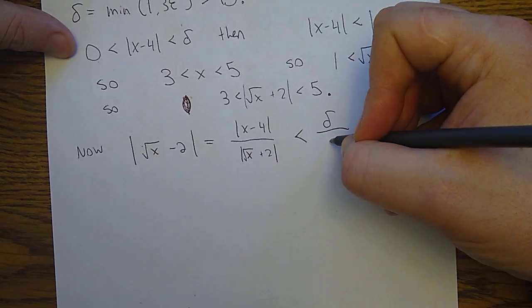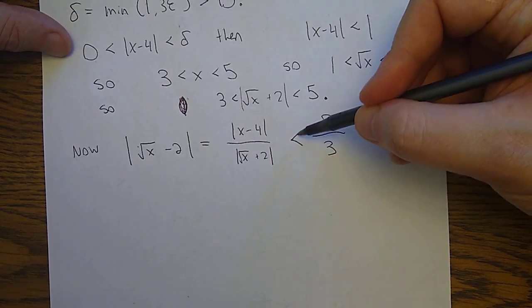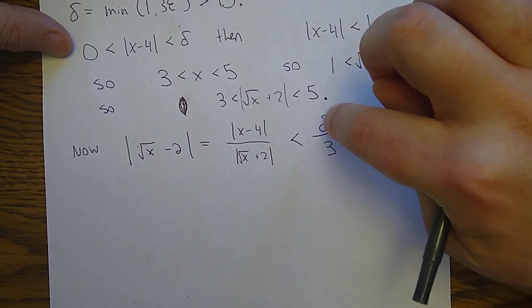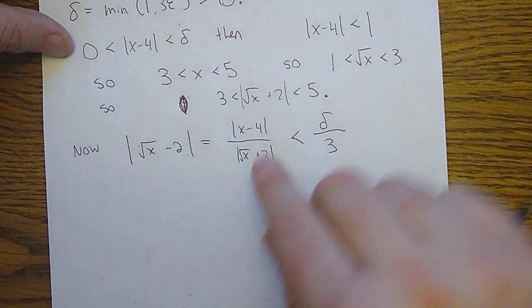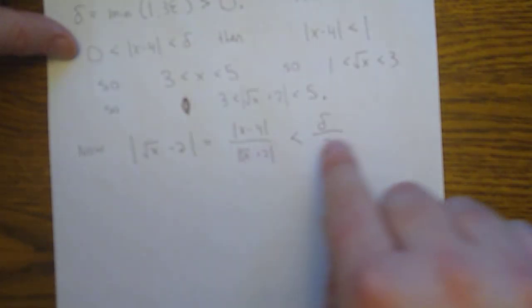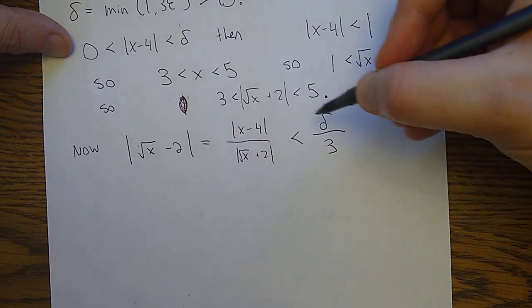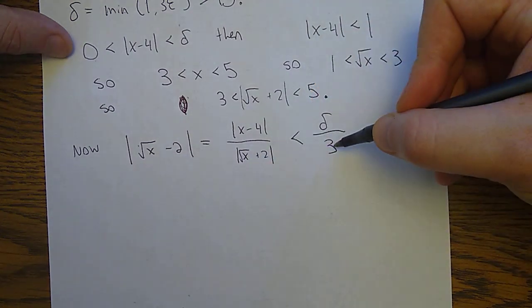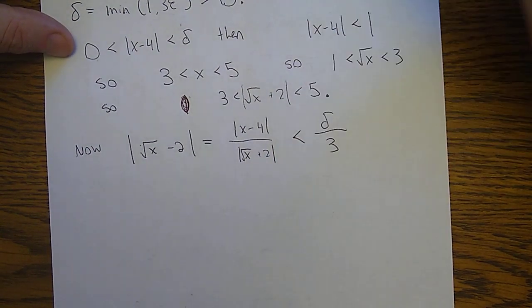The bottom I would replace with 3, and again, this inequality goes the right direction. If I want my number on the right to be bigger than this number, then I should replace the denominator with something smaller. I replace the numerator with something bigger than the numerator. I replace the denominator with something smaller than the denominator. And that makes the inequality go the right direction.